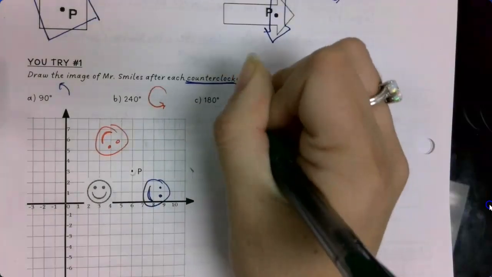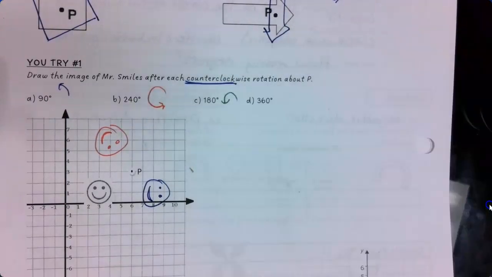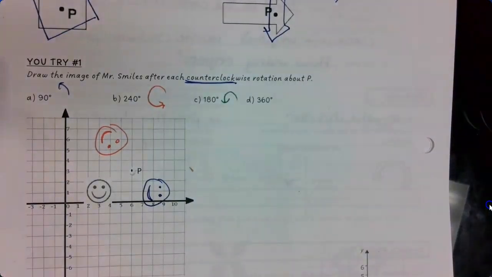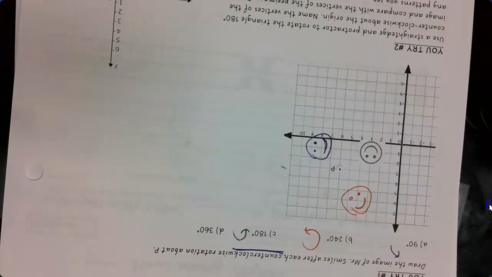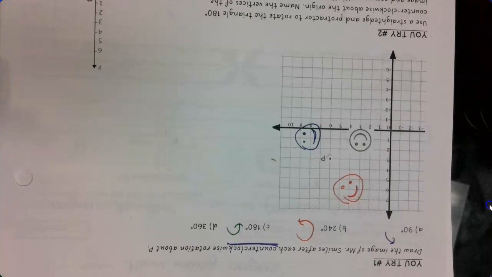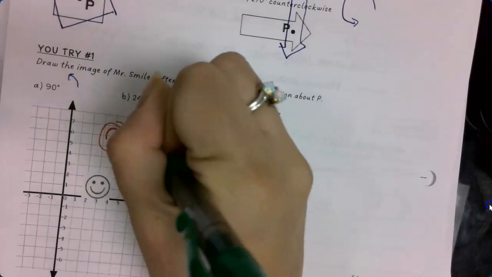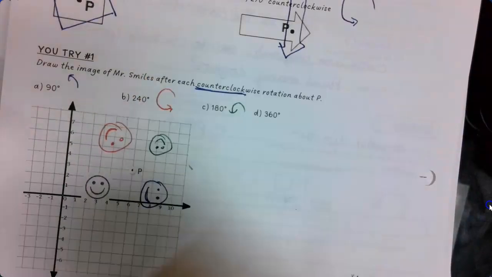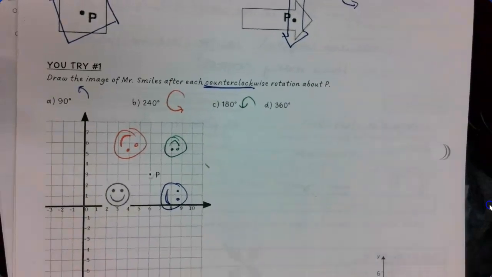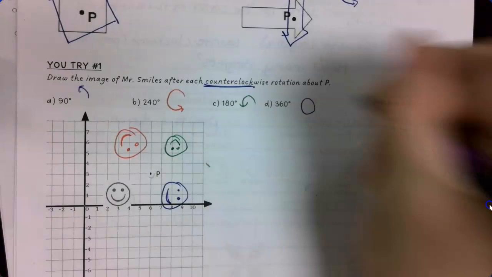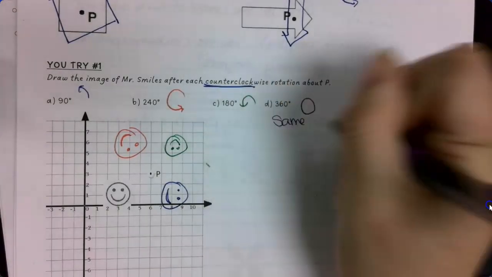Then I have 180 that is just going to go like that. So I turn the page, and so this is 90, this is 180. So I want to flip the smiley face upside down. That is going to go here in this top corner. And then my last one is 360. This is a complete circle, so this is the same as where I started.